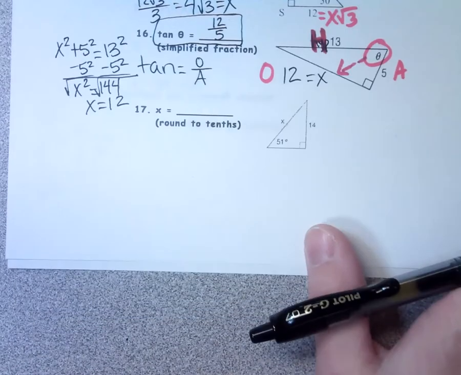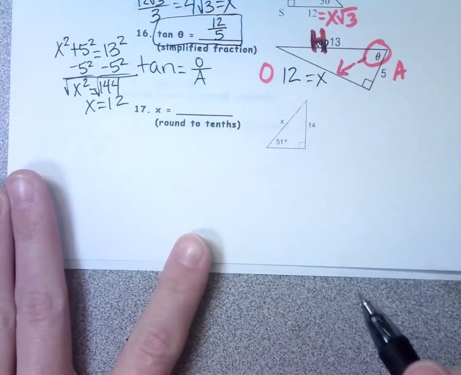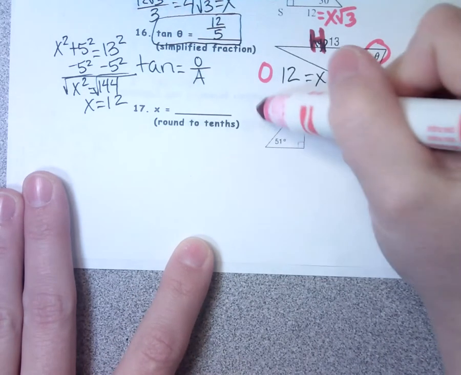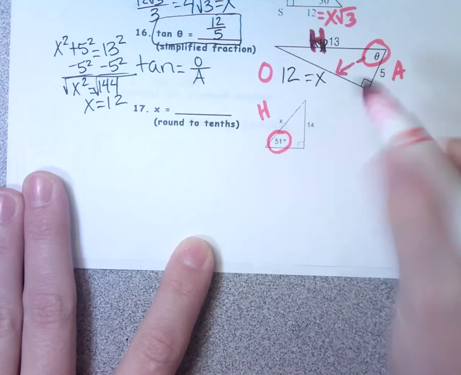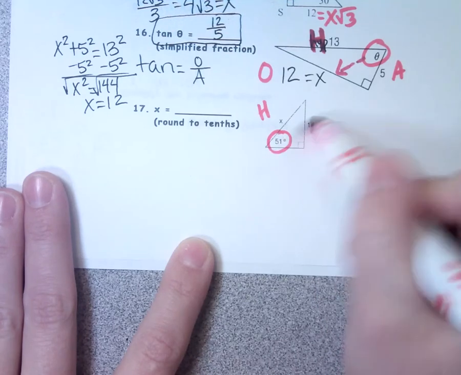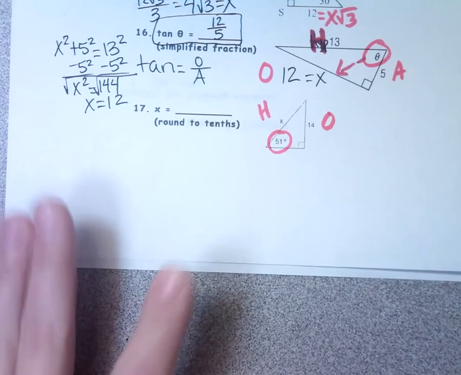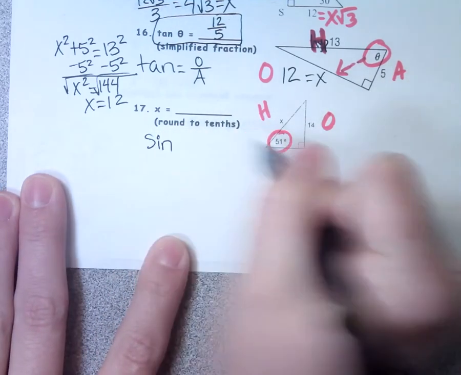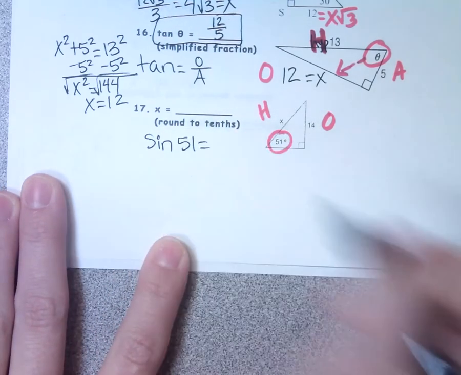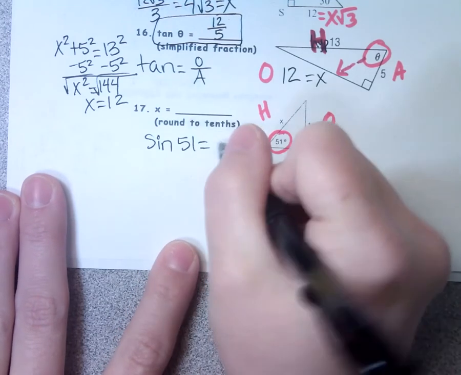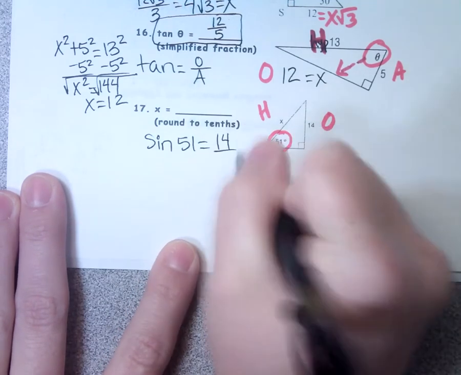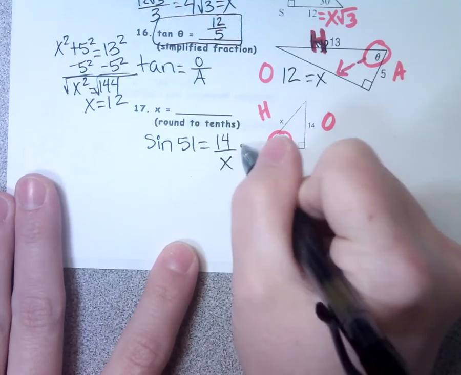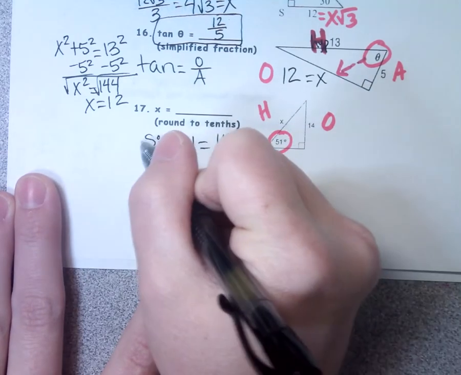Okay, number 17. This is another trig problem. So let's see. I have the hypotenuse, that's across from the right angle. Let me go to the 51-degree angle. 14's all the way across from it, so that's opposite. So what are we going to use here? Sine. So it's sine of the angle equals opposite over hypotenuse. So 14 over x. In this problem, I need to get rid of my division of x, so I'm going to multiply both sides by x.